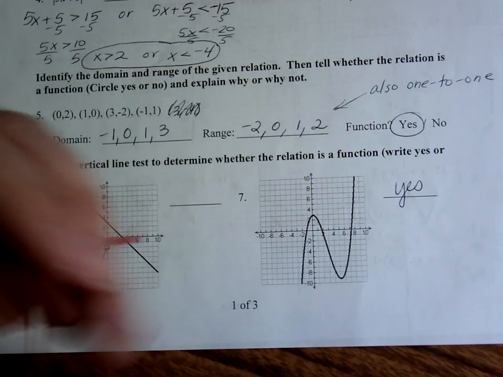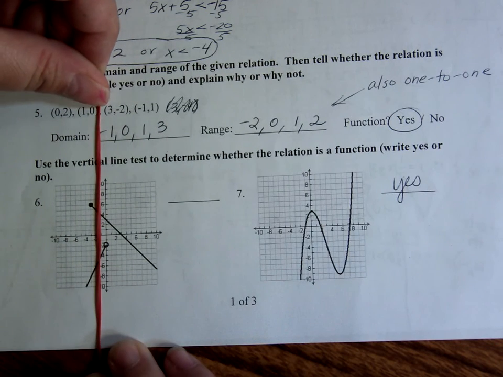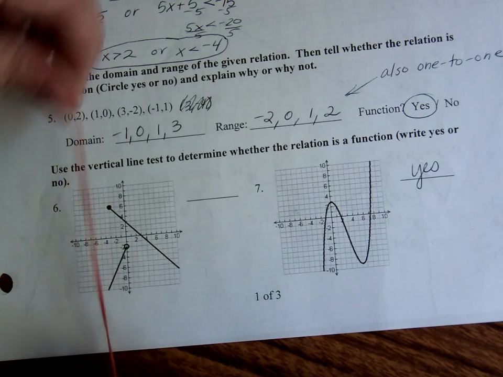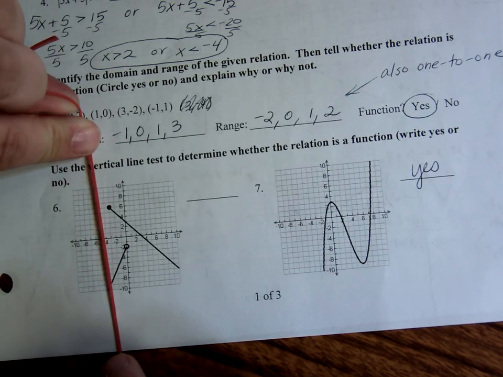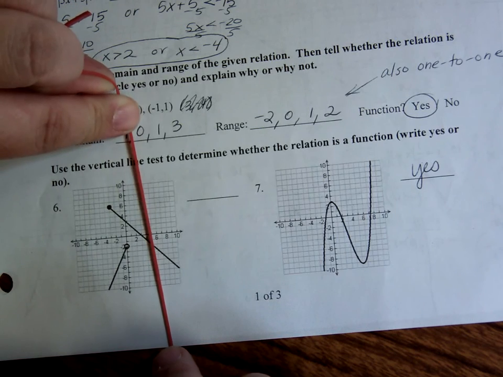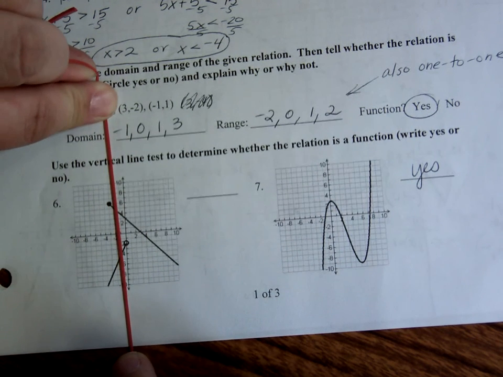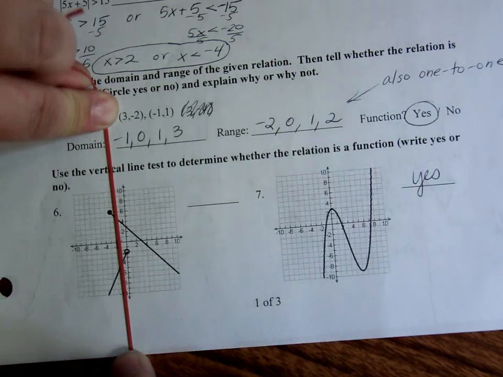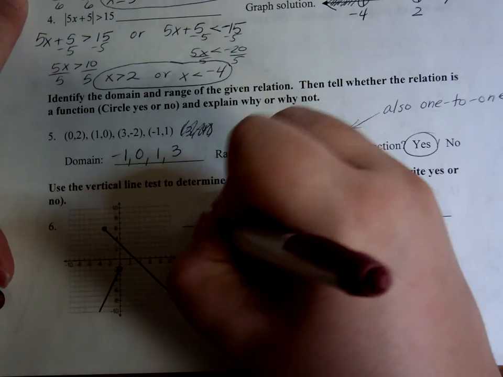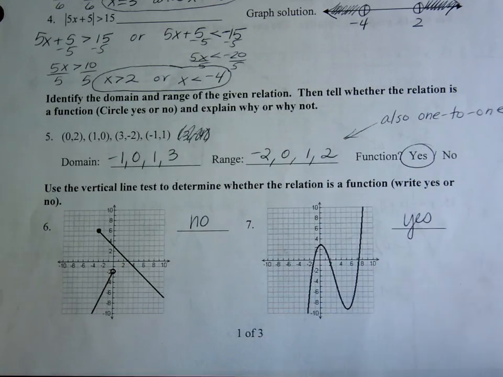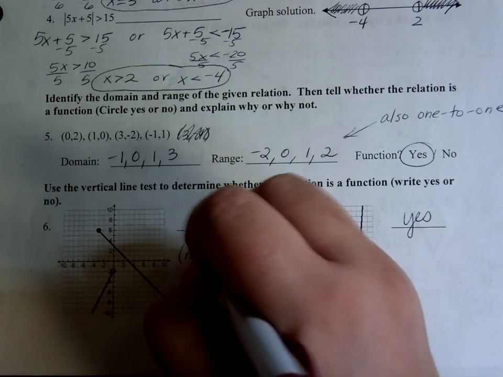It is not true here, because if I put it right here, it crosses twice. Okay, my vertical line, it doesn't cross twice here, doesn't cross twice here, but if it crosses twice anywhere, and it does right here, then that's not a function. So this is not a function. And I'm going to write not a function to be perfectly clear.